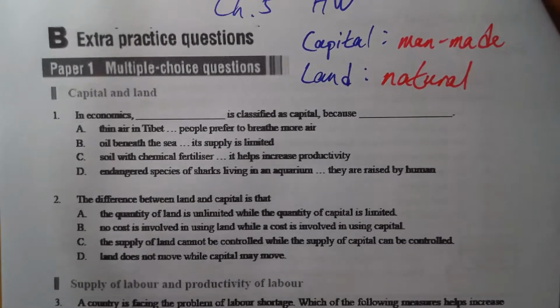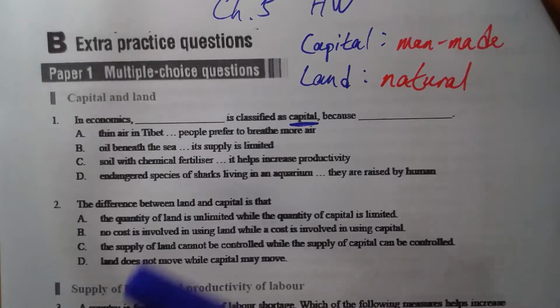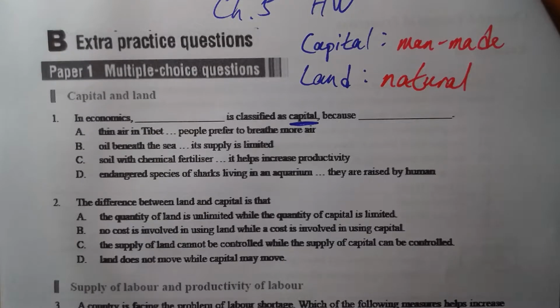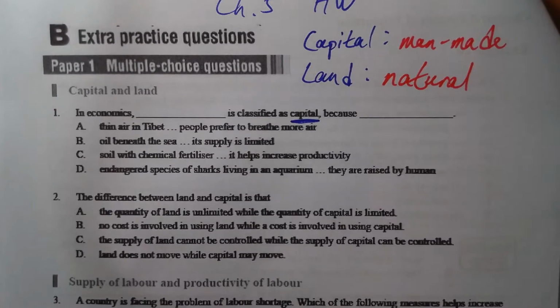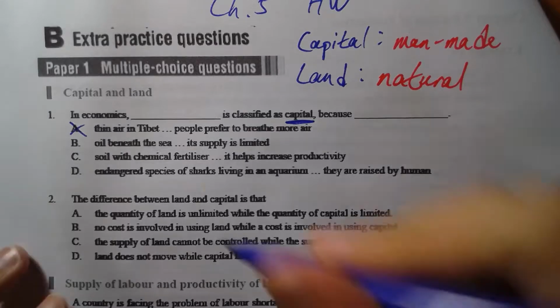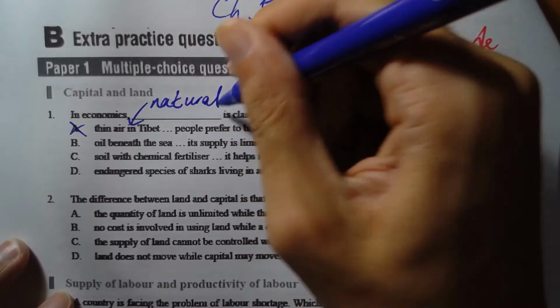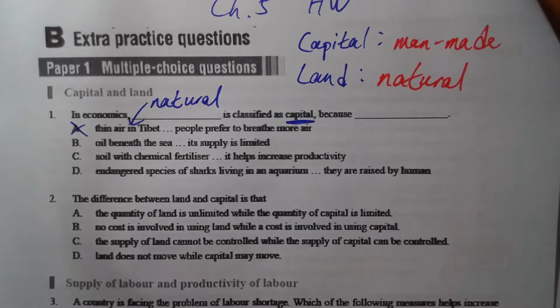So let's see here. In economics, something is classified as capital. So we need to find something that is man-made instead of natural, okay? Let's see. First one, thin air in Tibet. 西藏啊，喺西藏嗰啲空氣啦。I think this one is quite obvious, right? This is obviously natural resources, right? This one, obviously natural, 係咪啊？天然噶嘛，唔係你整出嚟噶嘛，你空氣，OK?